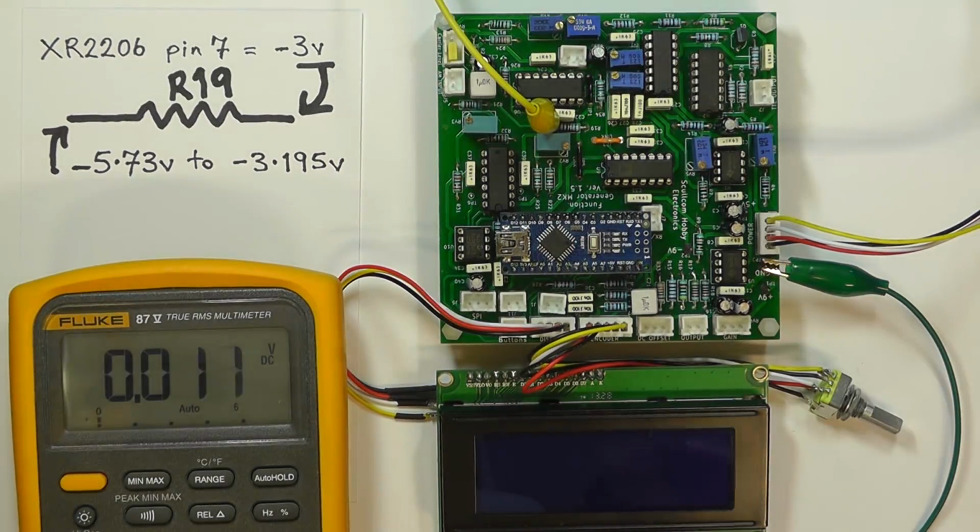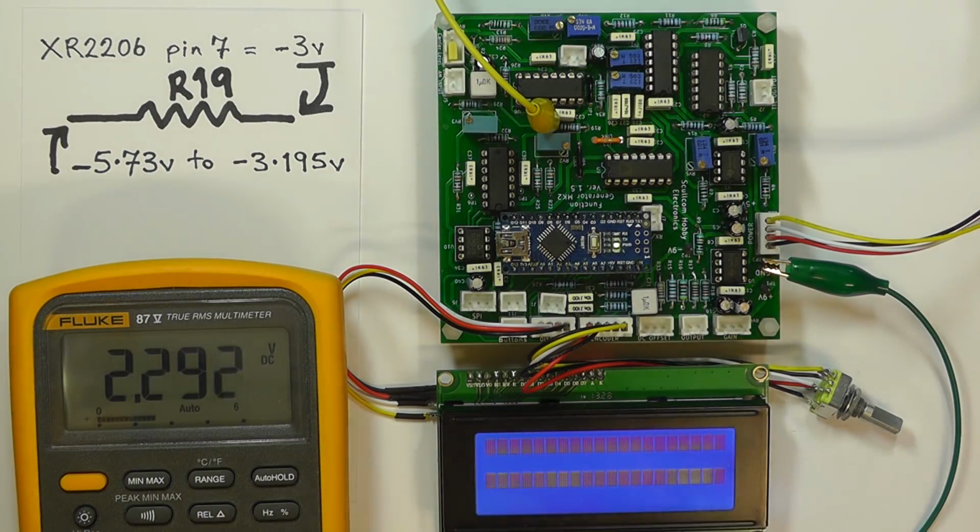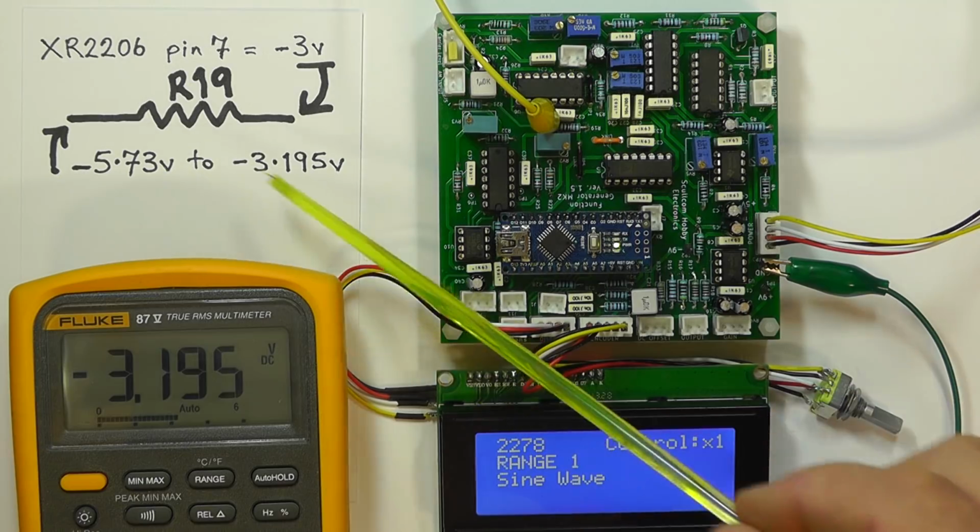I've now updated the software to reflect the minimum rotary encoder setting of 2278 as we just mentioned. So let me now switch on and you'll see the effect of that. So when we start up and go through the intro screen, the setting now defaults at startup to 2278 rather than the 0. So it limits the range of the rotary encoder to the range that we require for our voltage swing.